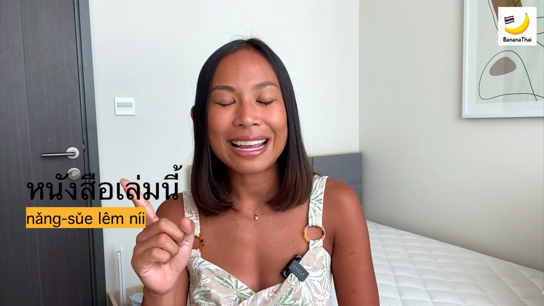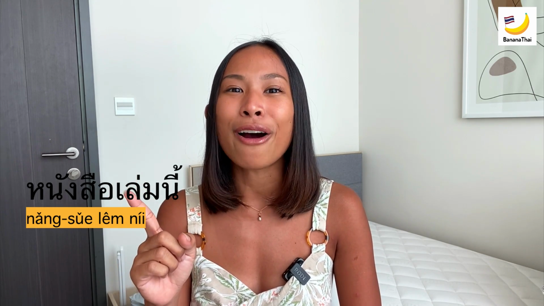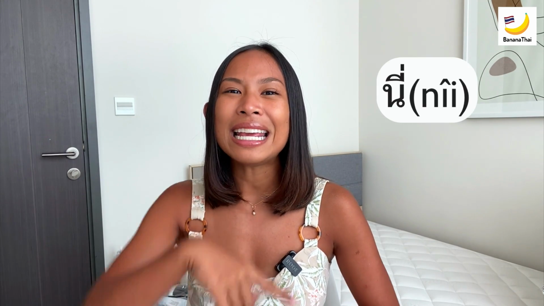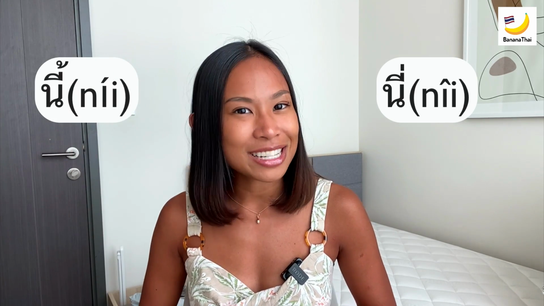Next one, หนังสือเล่มนี้, this book. The word เล่ม is a classifier of the word หนังสือ. So if you are a beginner and you don't know all classifiers, you can skip it. I know it's not the correct way to say, but it's understandable. You can say หมานี้, ครูนี้, but again นี้ with a high tone because it is an adjective. So as you can see now, the big difference is นี่ falling tone is a noun, and นี้ high tone is an adjective as this.